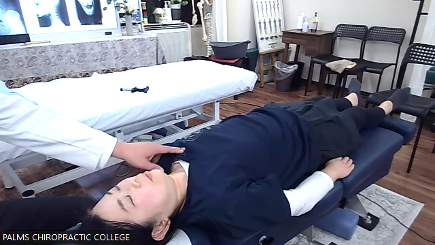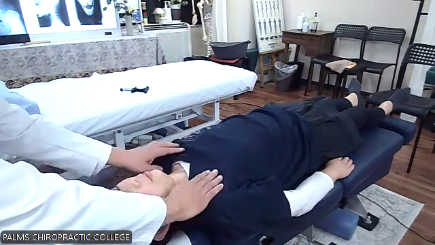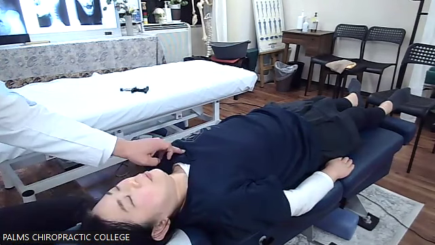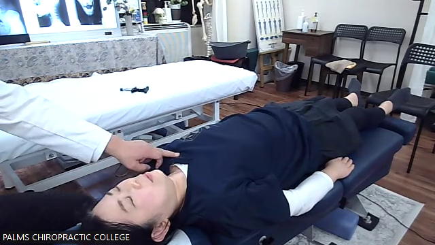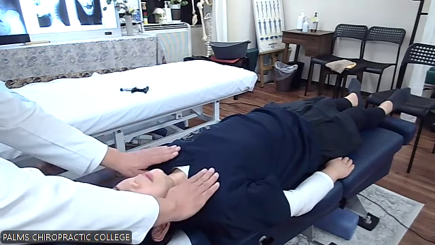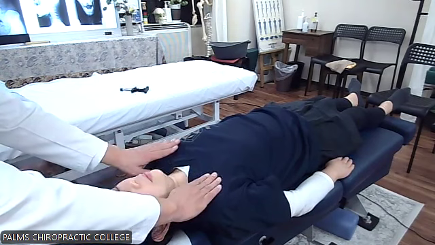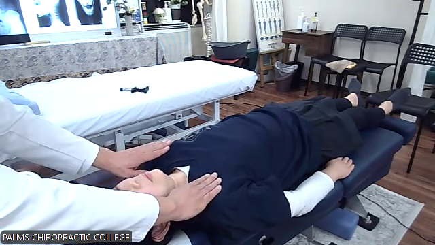Okay, so I think she does have a tender spot here. Okay, this is tender, and I can feel that the right side is a little bit anterior and superior than the left side.